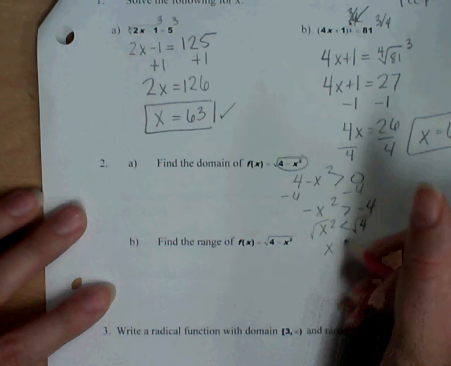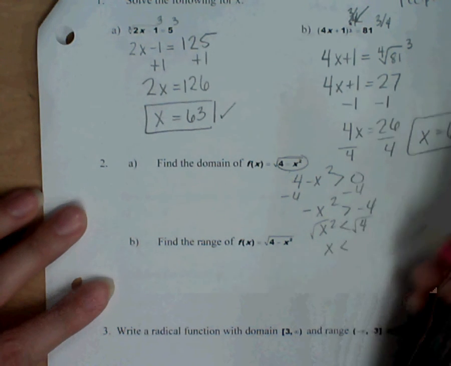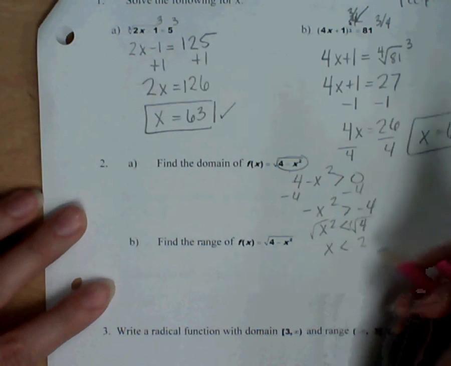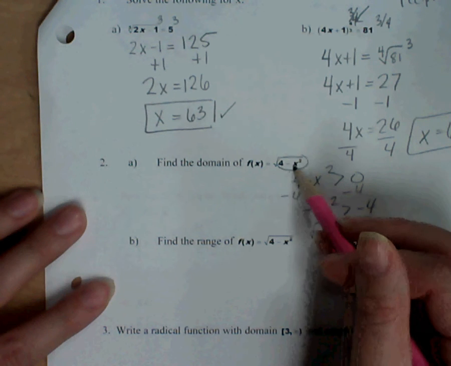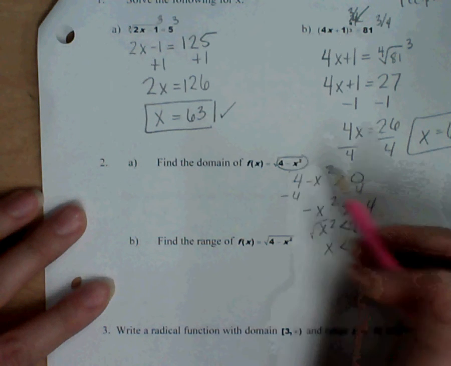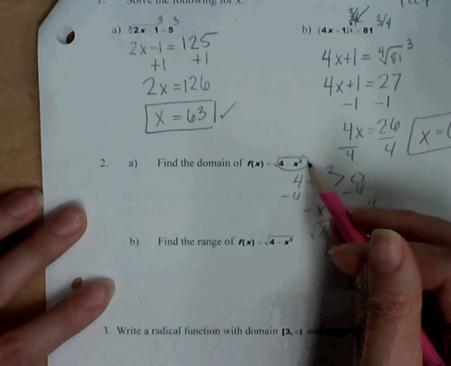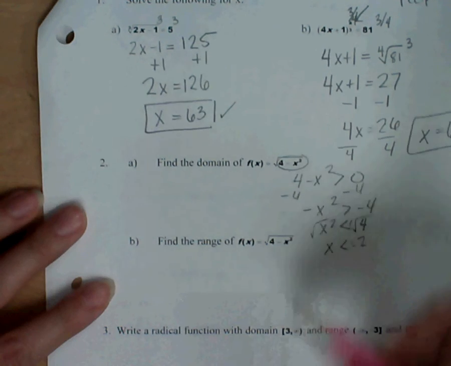X is less than the square root of 4, which is 2, but it's got to be positive and negative 2. Okay, so looking at this, it's got to be between 2 and negative 2, because if it were 3, 3 squared is 9, 4 minus 9 is a negative number.